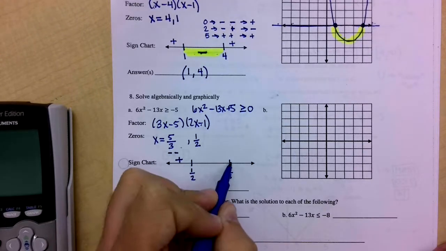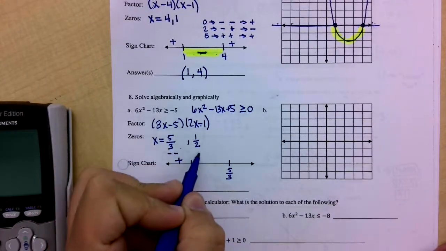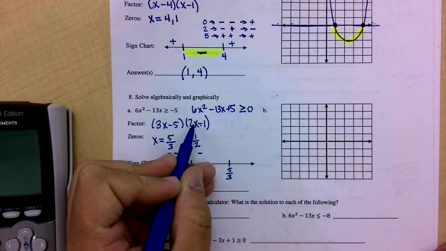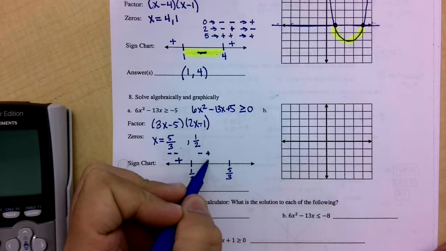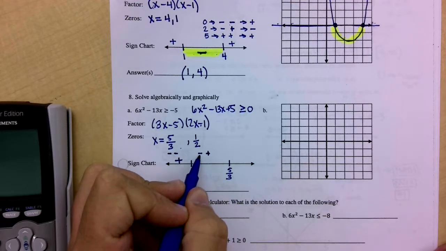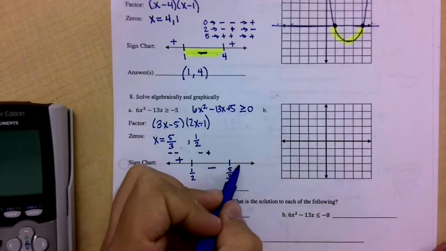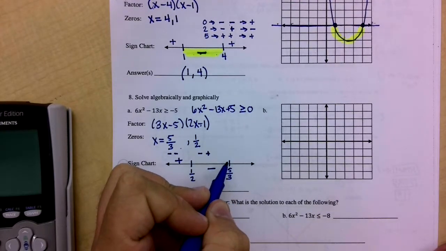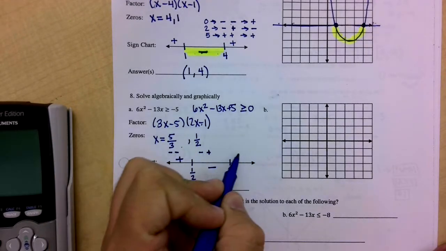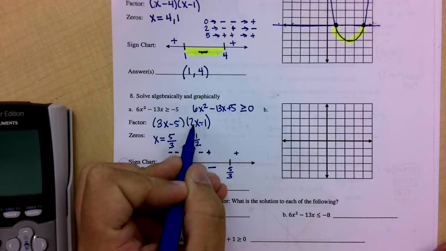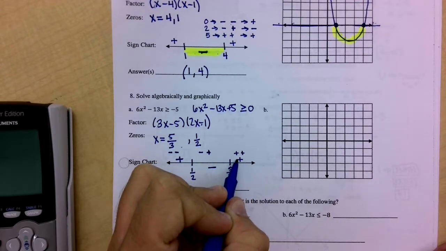Something between 1/2 and 5/3 is actually 1. 3 times 1 minus 5, negative. 2 times 1 minus 1 is actually positive. So a negative times a positive will result in a negative. After 5/3, something like 2 or 3. Let's pick 2. 3 times 2 minus 5, positive. 2 times 2 minus 1, positive. So the whole section's positive.